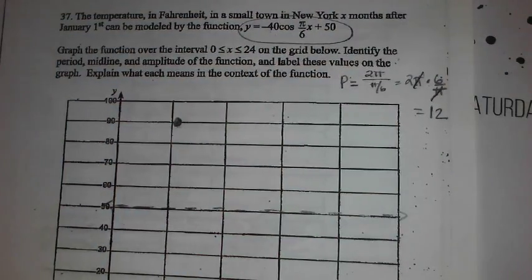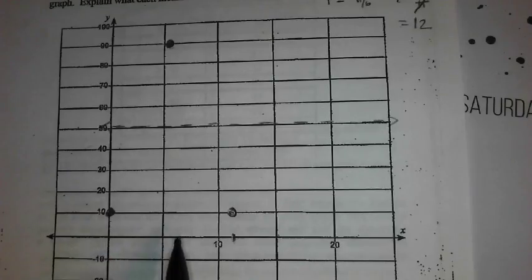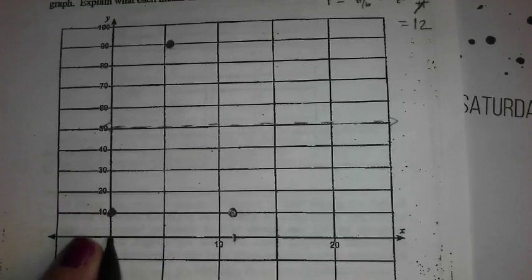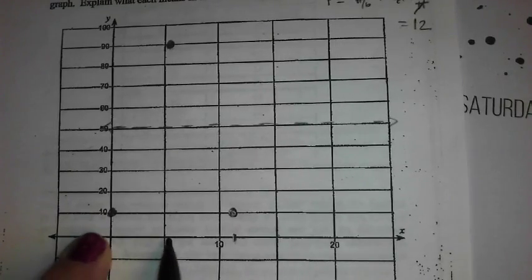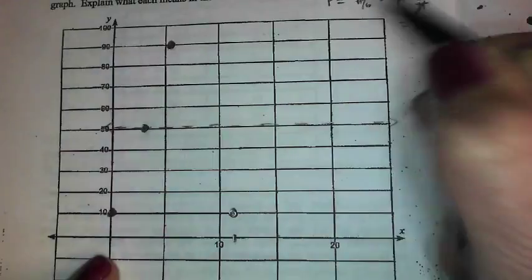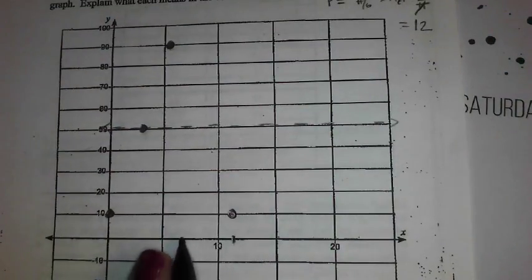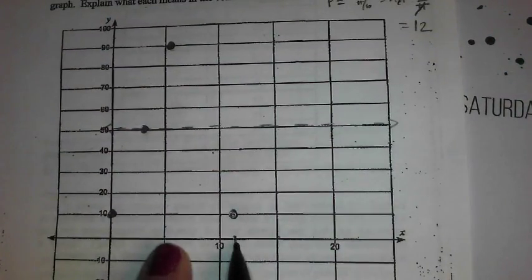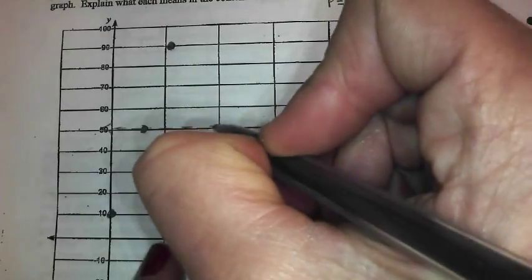And then at what x value are we going to hit the midline? If this is 0 and our maximum's at 6, Kirsten? 3, good. So again, you're going to have to estimate there. And between 6 and 12, halfway between there would be at 9.